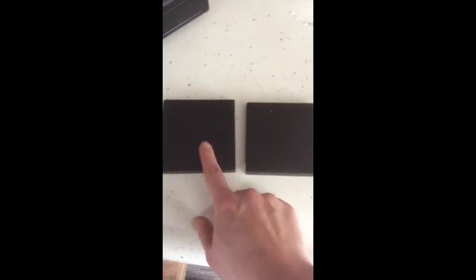So what I'd like you to tell me is which one's going to melt first. Think about that for a minute. Which one's going to melt first, the wood or the metal? Or are they both going to melt at the same rate? All right, so here's our little demonstration.